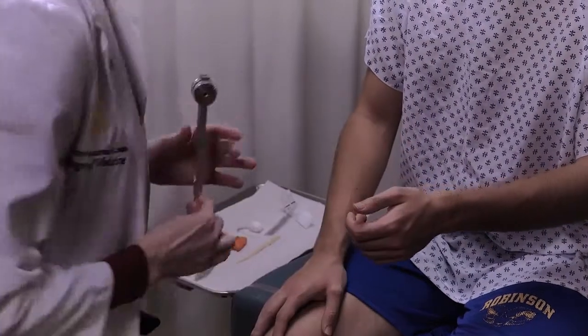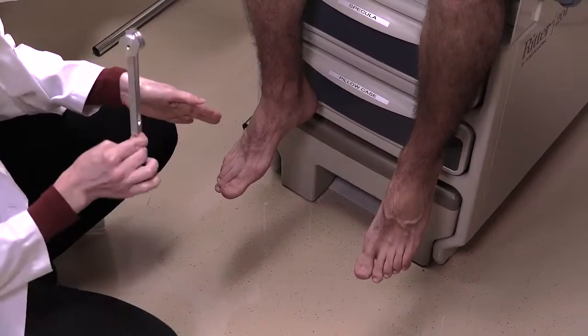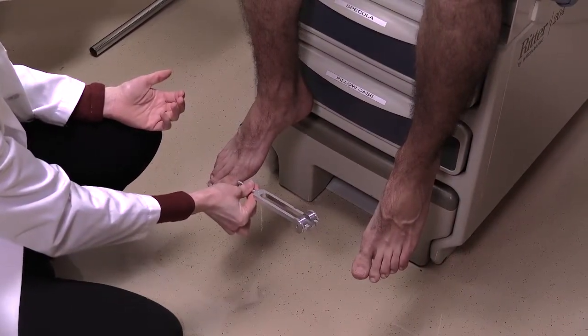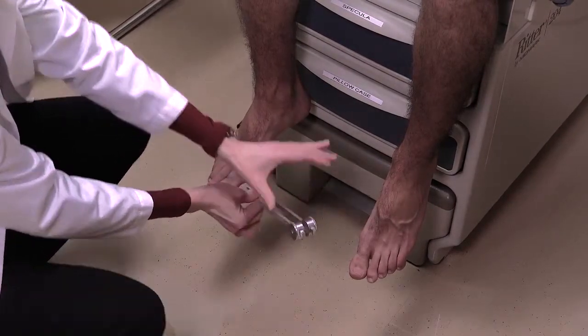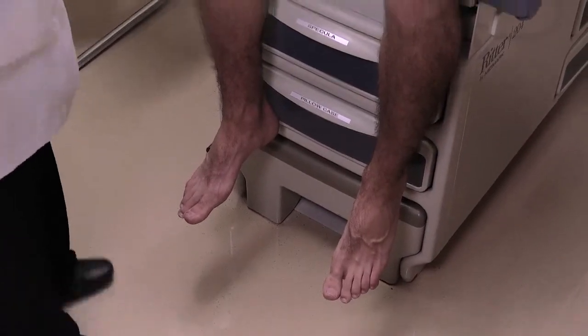No. And again, do the same thing in the lower extremity. So we're going to again use the joint of the big toe. Tell me when you can feel the vibration, and let me know when it stops. No. Again, you should be able to do that in both extremities bilaterally.